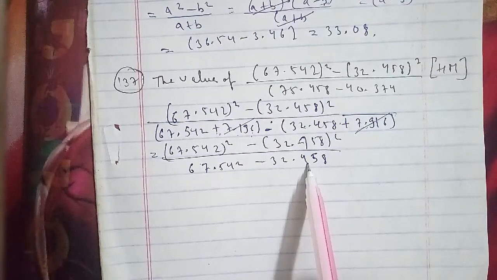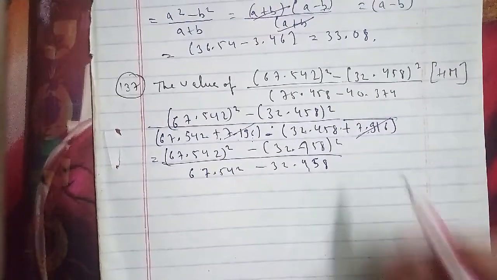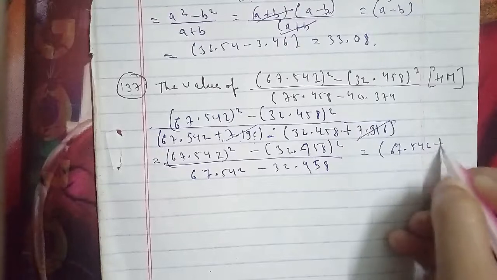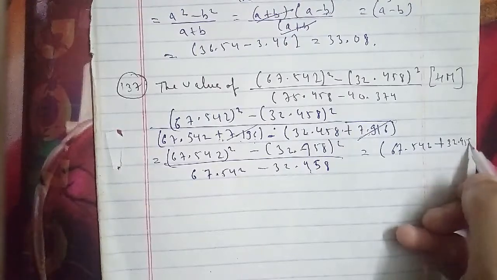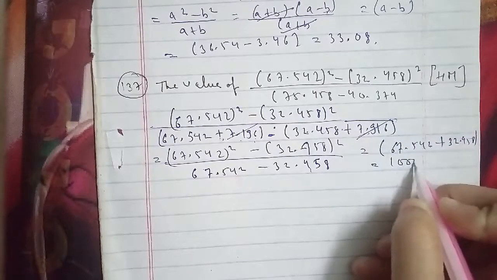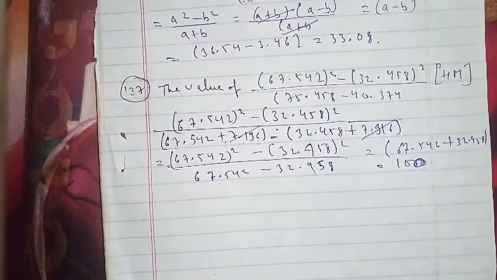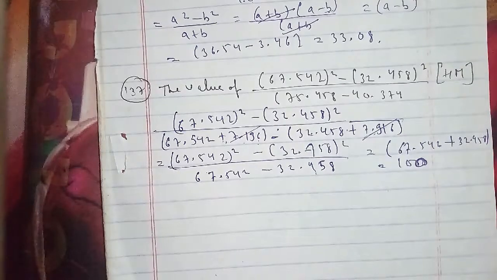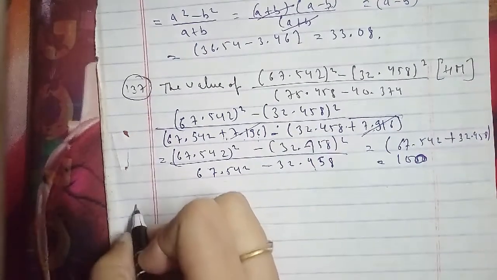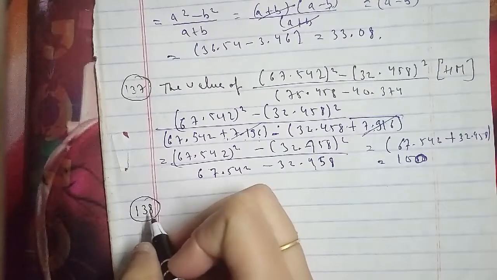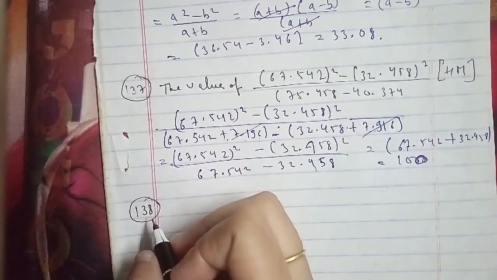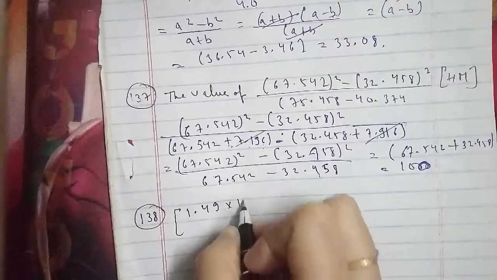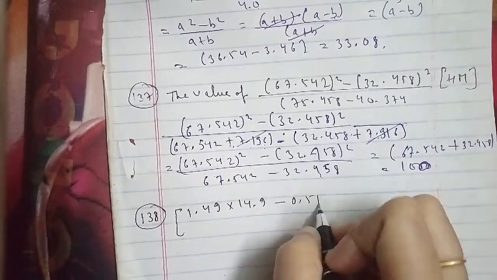Now we'll go ahead with another one. The question we have here is 1.49 into 14.9 minus 0.51 into 5.1 upon 14.9 minus 5.1, equals what? This has been asked in an SSC examination paper, and the options are A) 0.20, B) 2, C) 20, and D) 22. So we will go ahead with the solution and solve it. For this given expression, the solution is as follows.